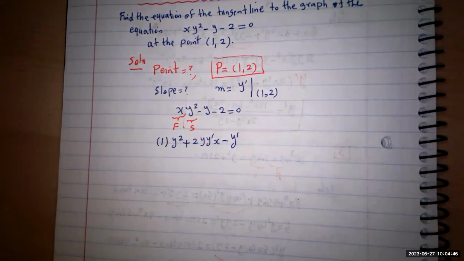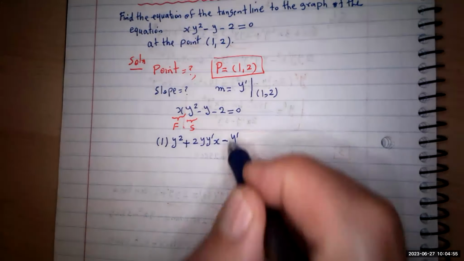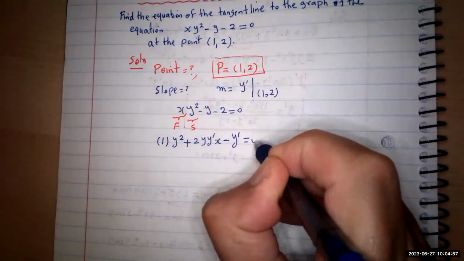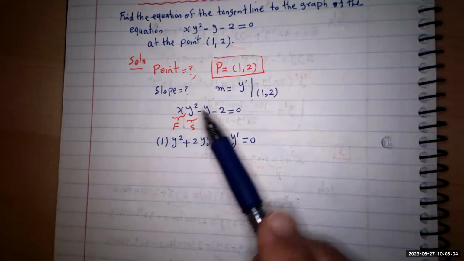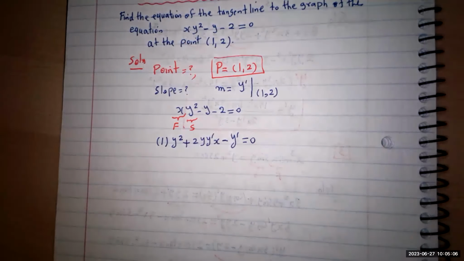Okay, the derivative of y is y prime, because the power is 1. So that's 1. The derivative of 2 is 0, so that gives you 0 here. Any question? So the derivative of y squared is 2y prime because the power is 2. The derivative of y: the 1 comes down, y disappears, so that gives you just y prime. Okay, so this is it.